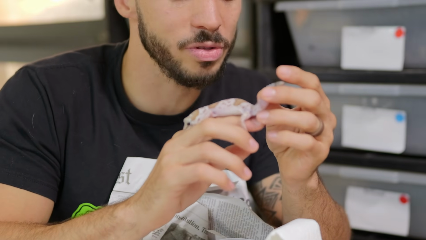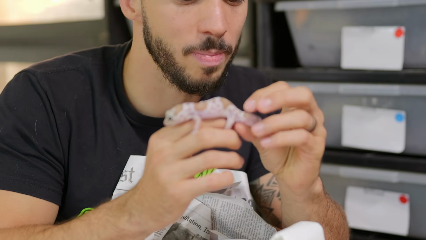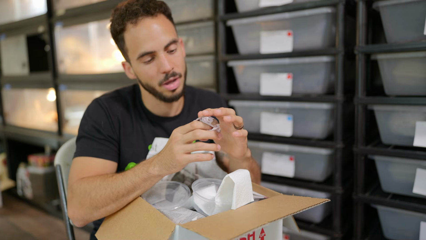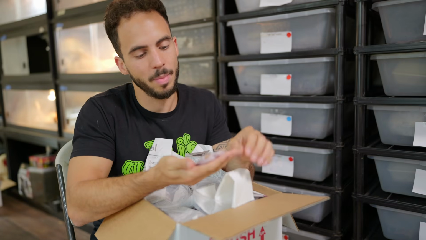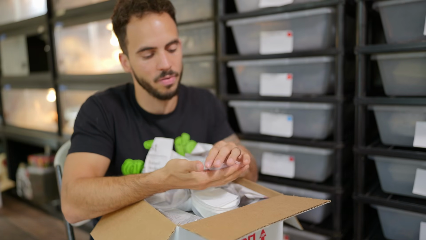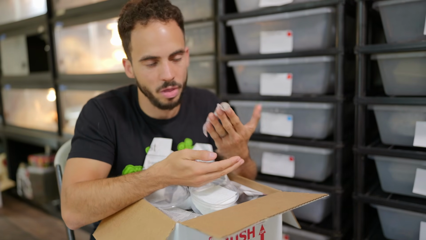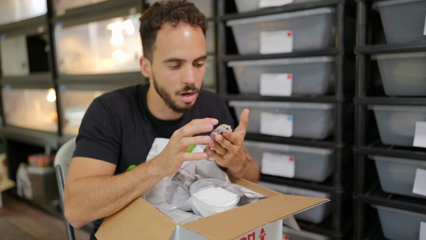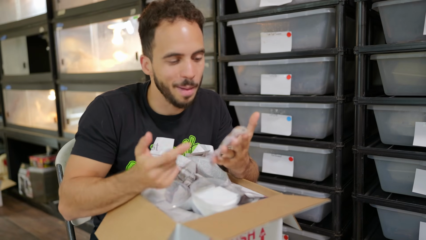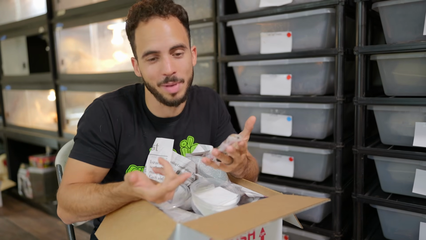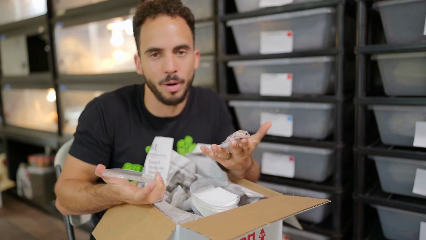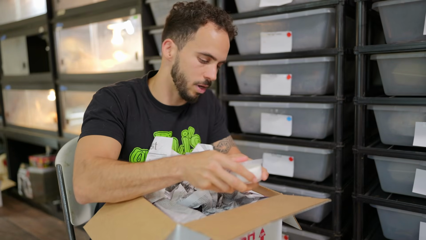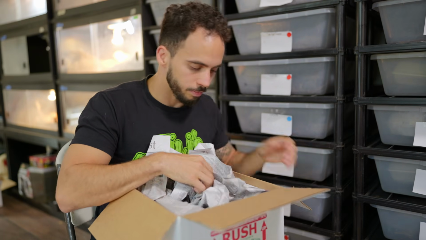Just like other geckos, you can sex these guys by the little hemipenal bulges on the base of the tail there. But one thing about African fat-tailed geckos that I love is that every single one of them is this tame and cute. None of them are aggressive. A leopard gecko this size might scream at you, might try to bite you or run away from you. African fat-tails, from the moment they're born, are super tame. So let's go to the next one.